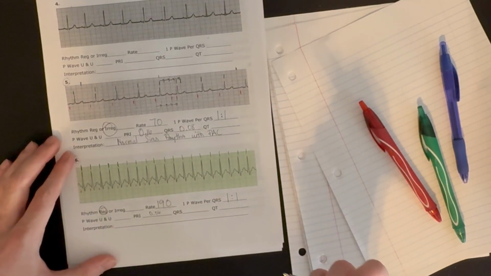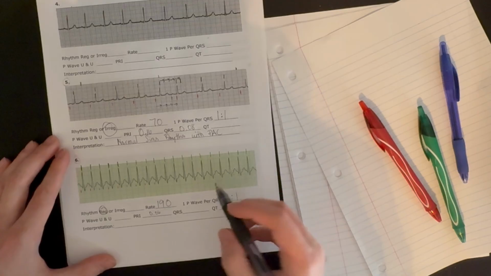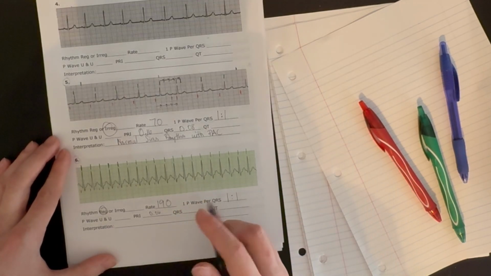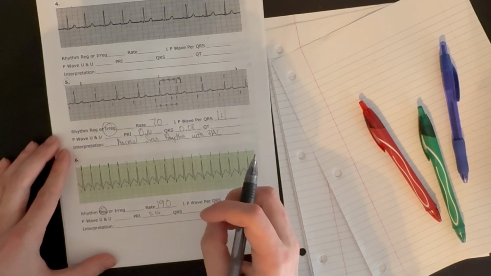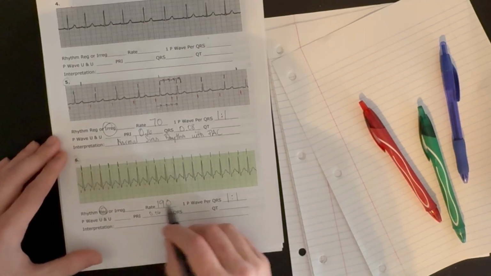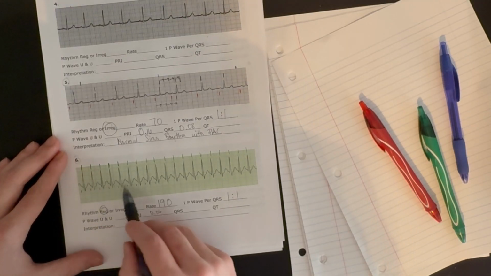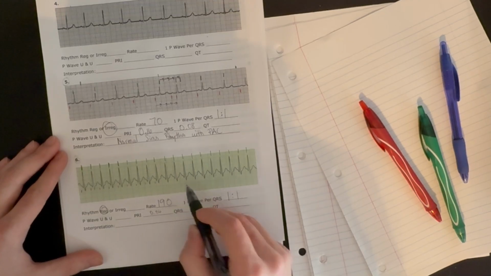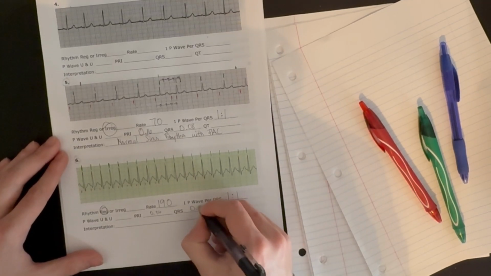Okay, so our PR interval is short. But it's consistently short. That's important. Now let's check our QRS complexes. Are they narrow or wide? They're all narrow, about 2 boxes wide, so about 0.08 seconds.